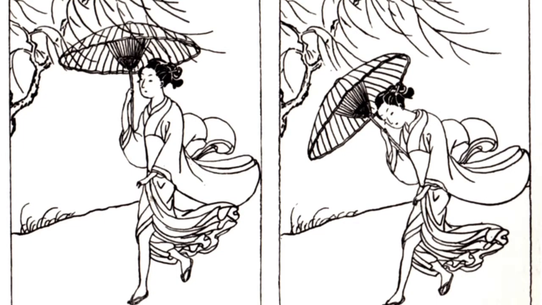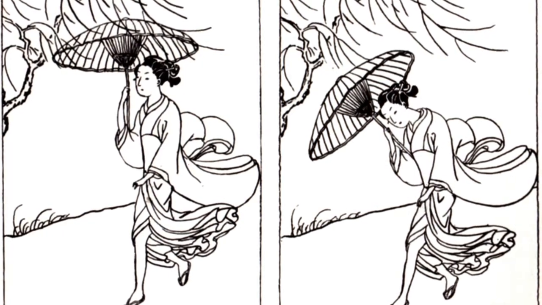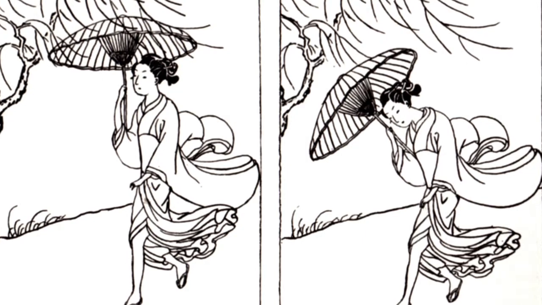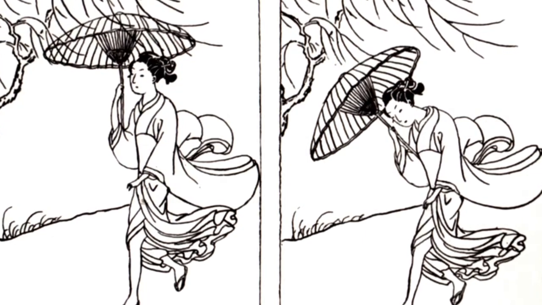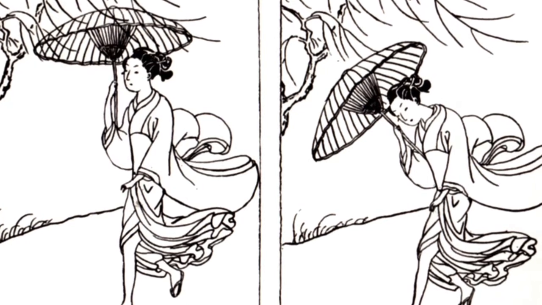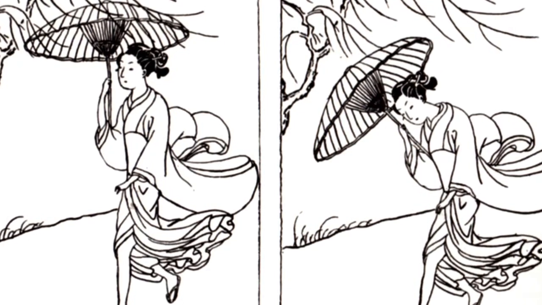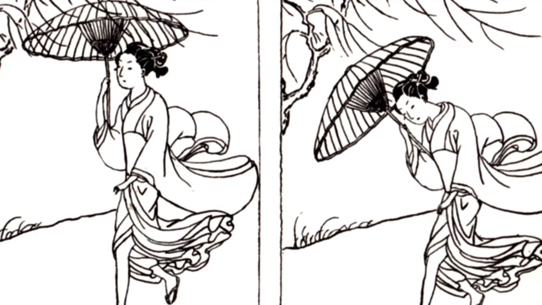The second composition we're looking at is of a woman, a geisha girl, a Japanese drawing of a woman walking against the wind. The drawing is the same in both of them, but on the one on the right, you really feel that wind because of those diagonal lines that are pushing her backwards.